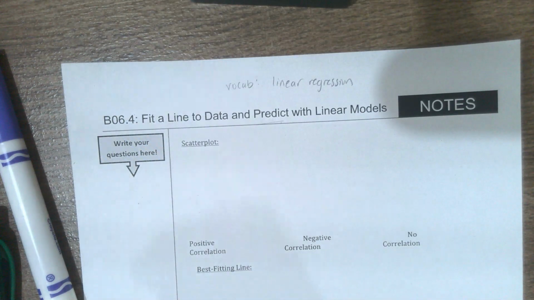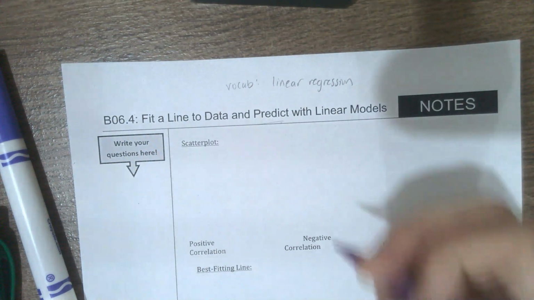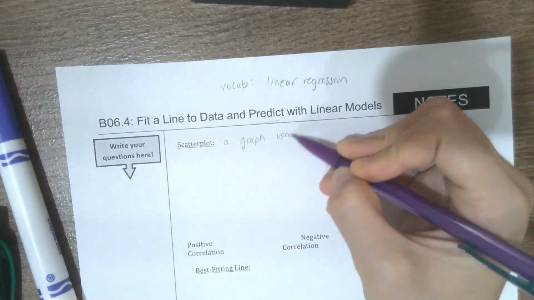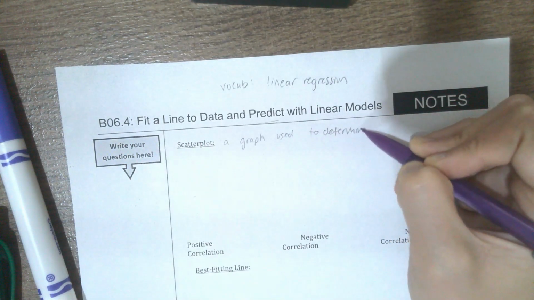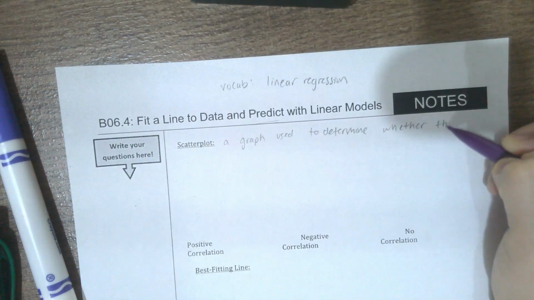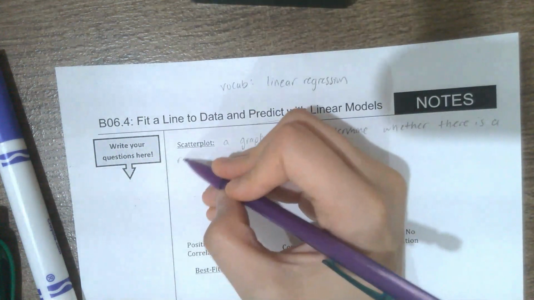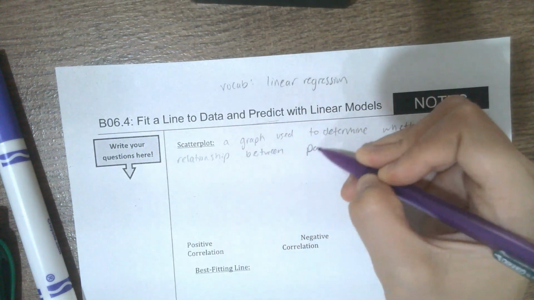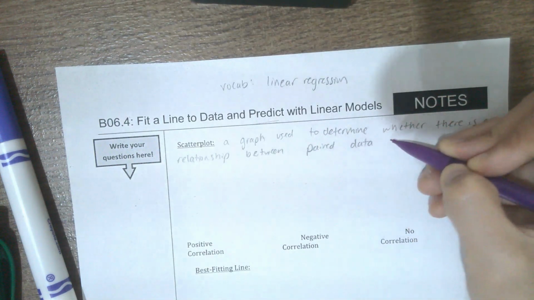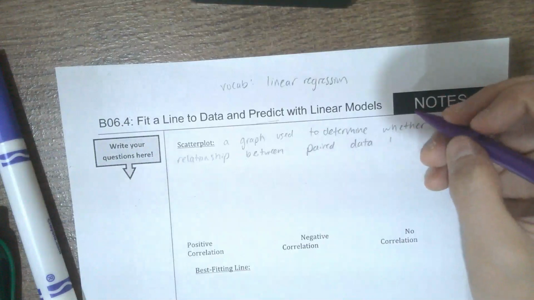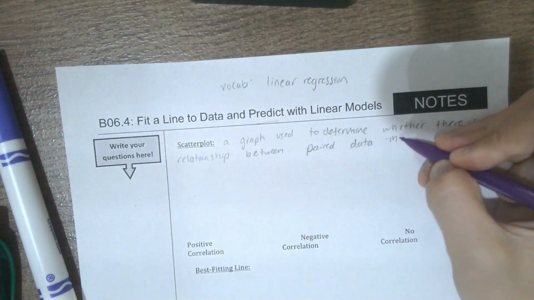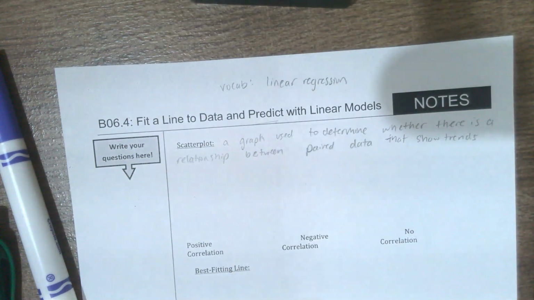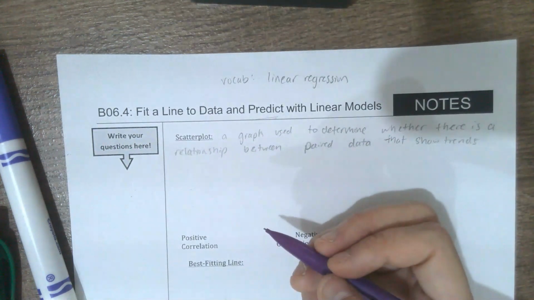Okay, so let's do some definitions. We have scatter plot, which is a graph used to determine whether there is a relationship between paired data that show trends.